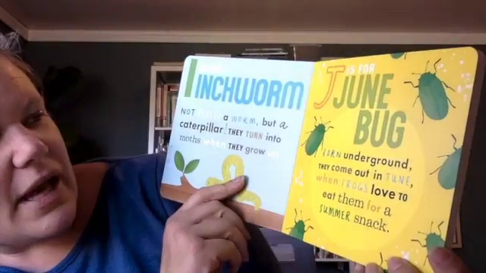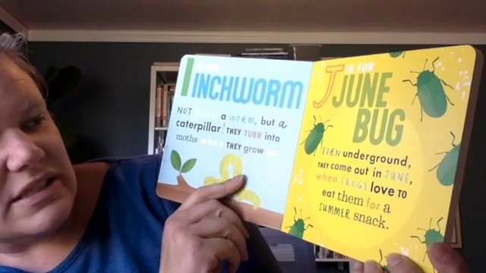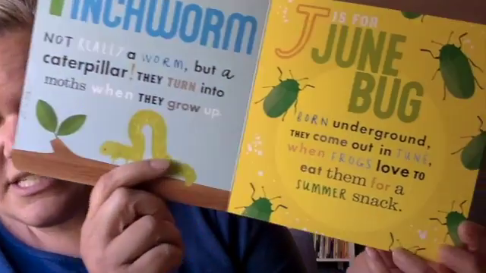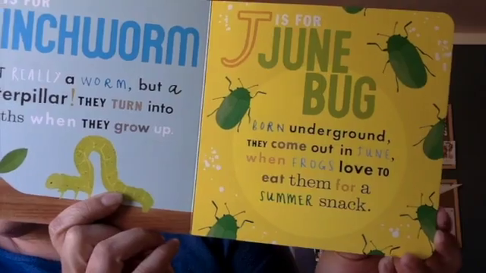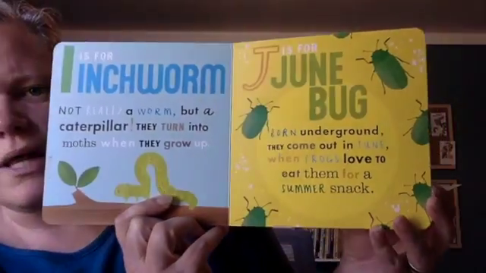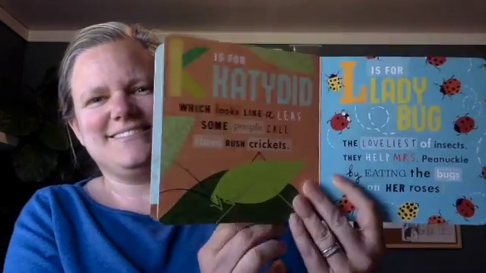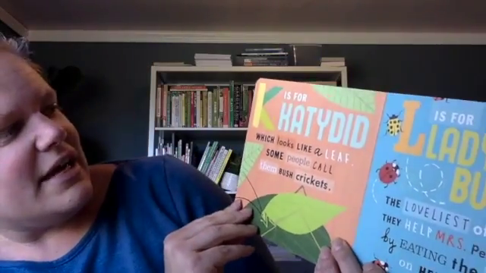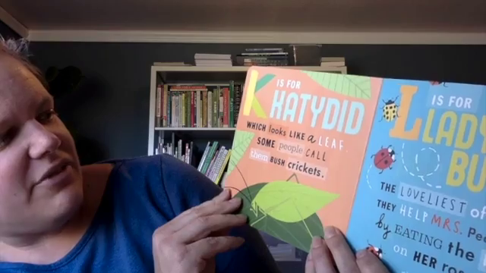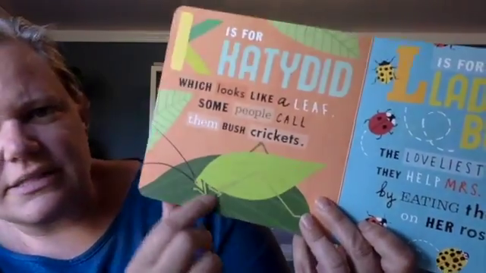Born underground, they come out in June when frogs love to eat them for a summer snack. Munch, munch, munch. But what letter comes after J? Who can tell me? K. K is for katydid, which looks like a leaf. Some people call them bush crickets.